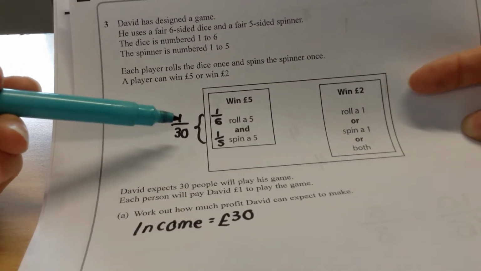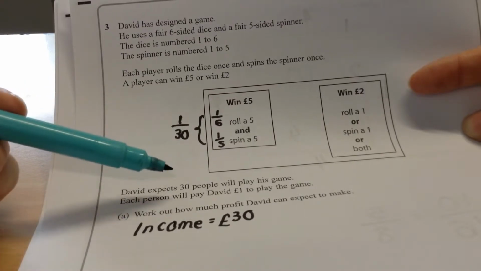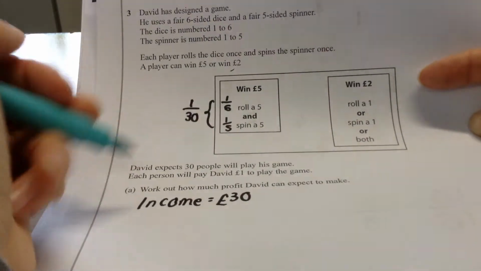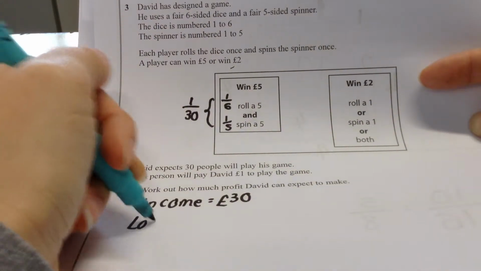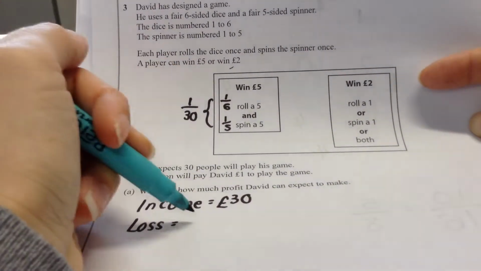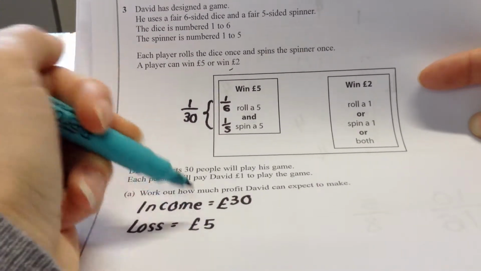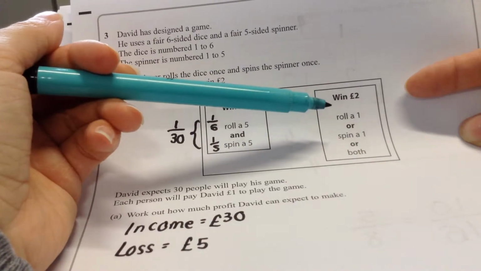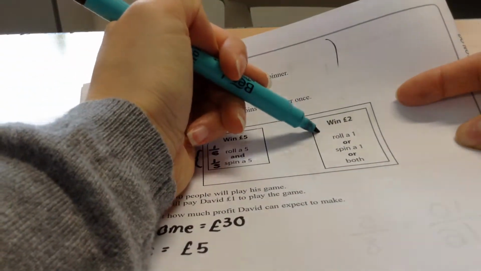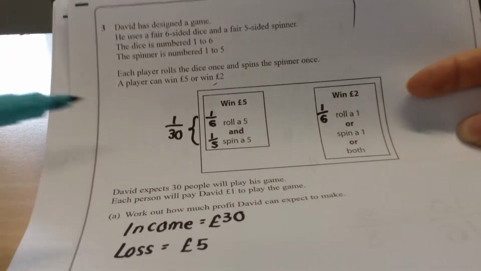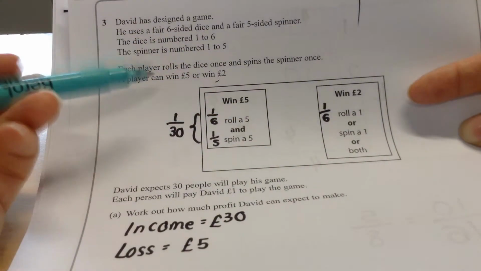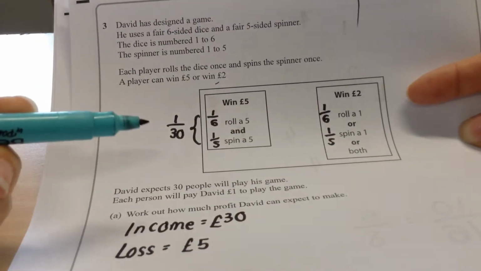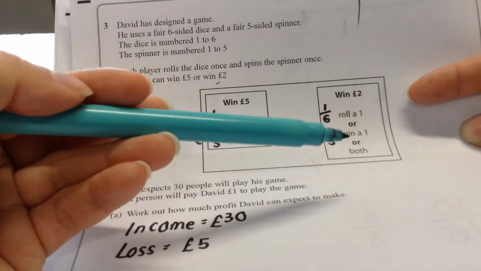Okay, so one person out of 30, conveniently there are 30 people playing, one person is going to win £5, okay? So the loss will be £5 for that game. And for this game, roll a 1, okay, that's 1 out of 6, or spin a 1, that's 1 out of 5, or do both.